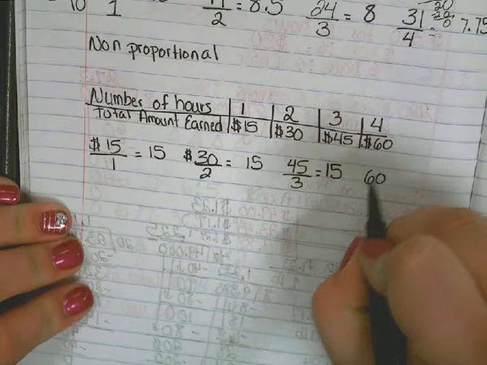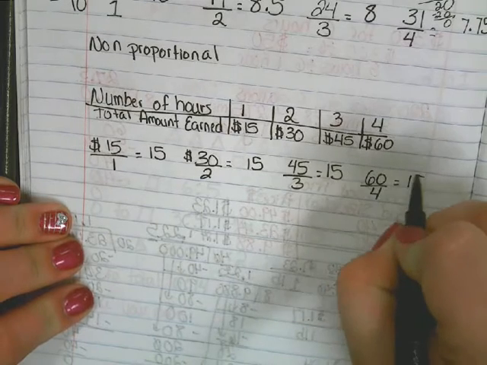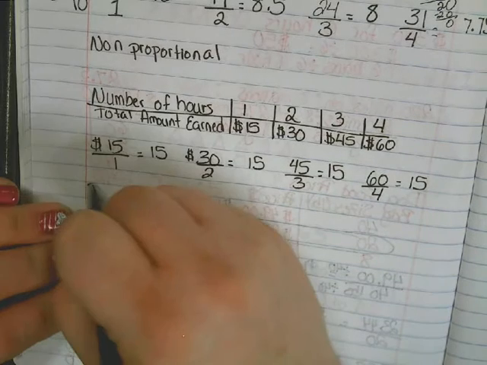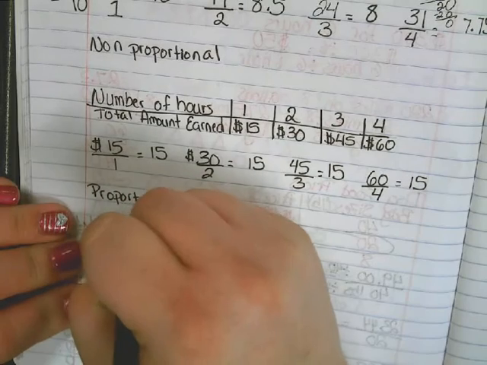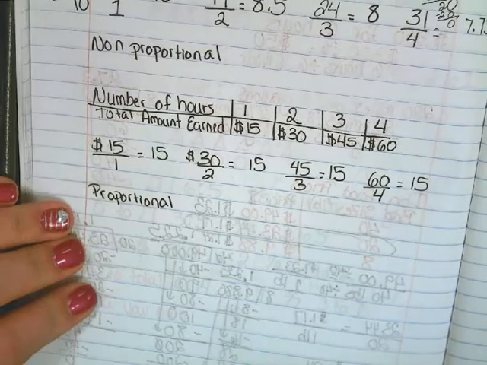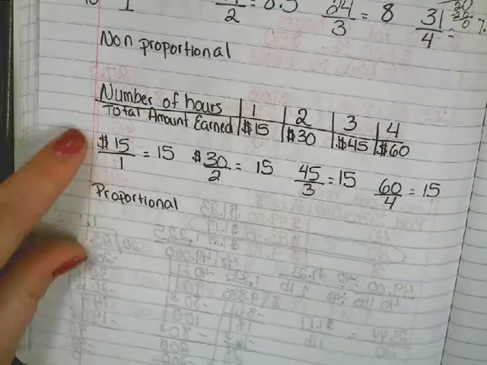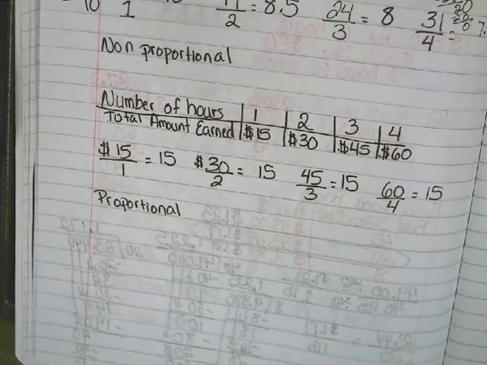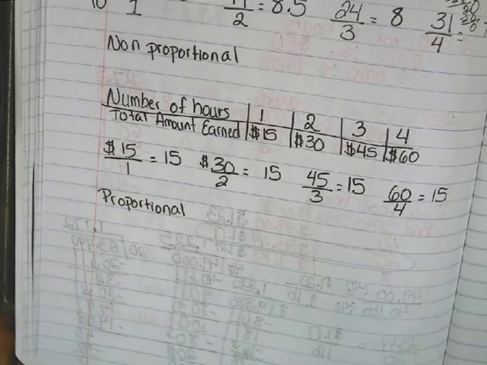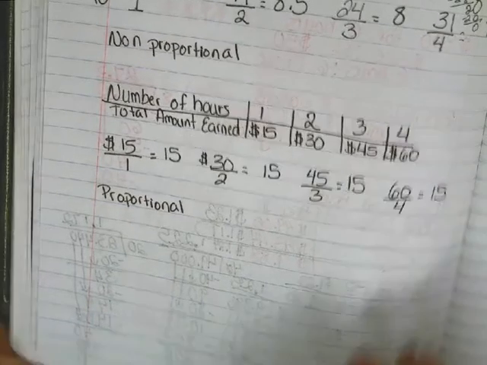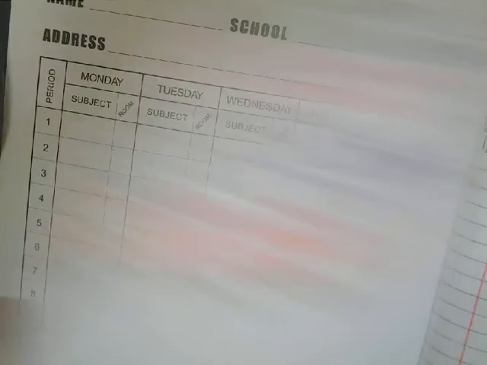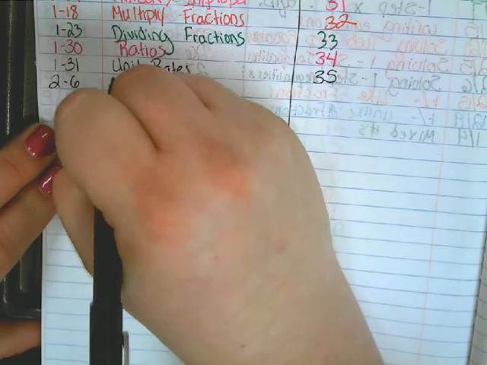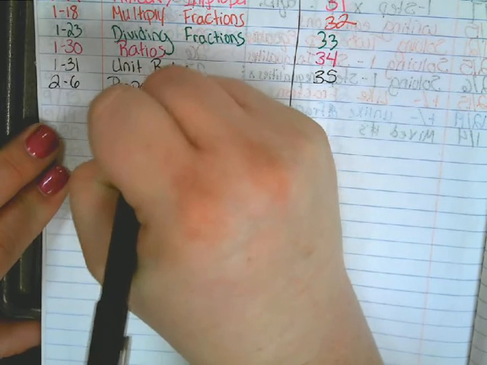So is this proportional or non-proportional? Proportional. Alright, so you're going to set up your ratio and then divide it, which is then going to determine if it's proportional or non-proportional. Go ahead and go to your table of contents and fill it out for today. Today is 2/6. Proportional and non-proportional.